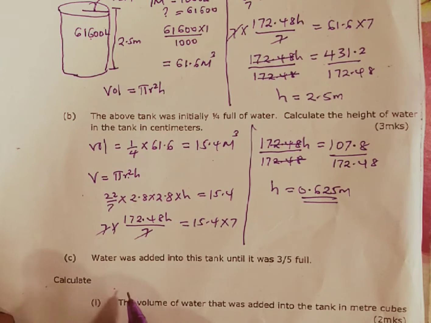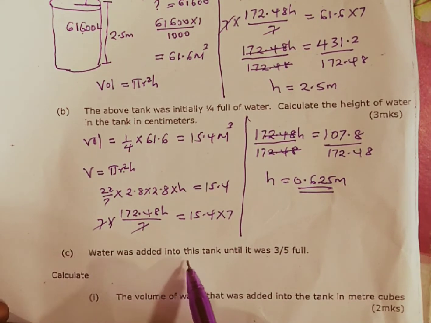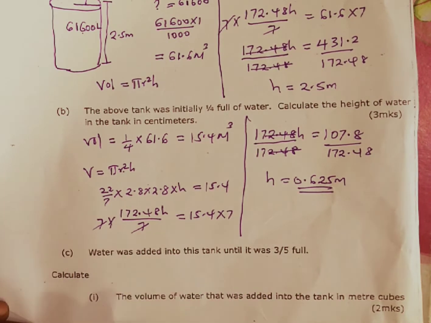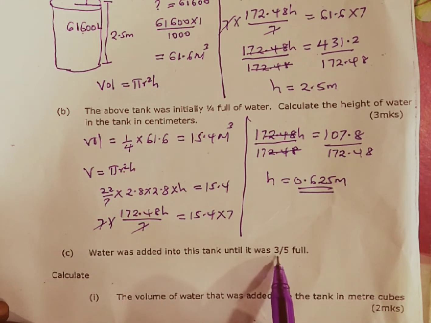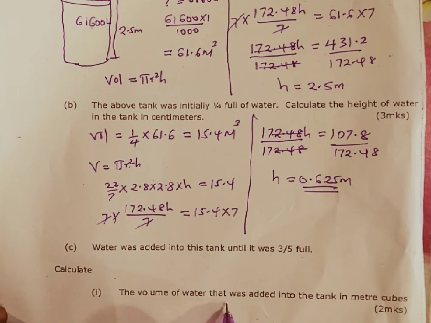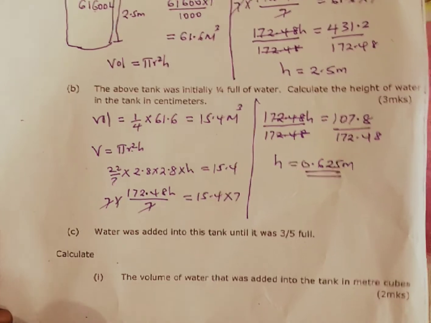Next, C. Water was added into this tank until it was 3/4 full. It means initially it was a quarter full, and we are adding water until it is 3/4 full. Calculate the volume of the water that was added. This one is very easy again.